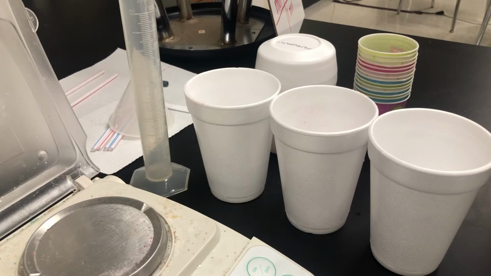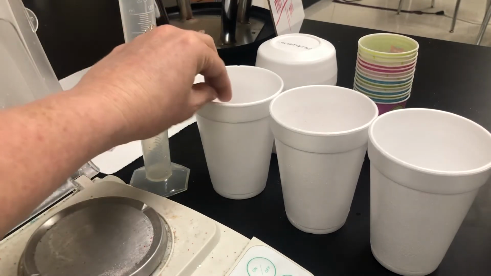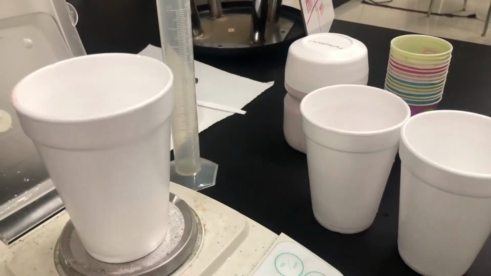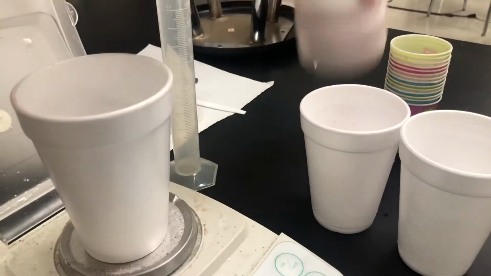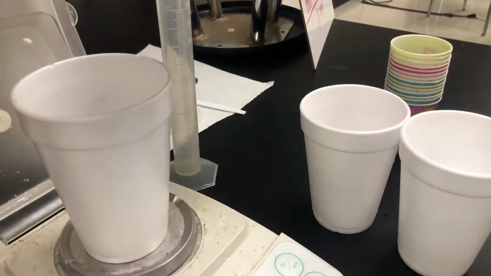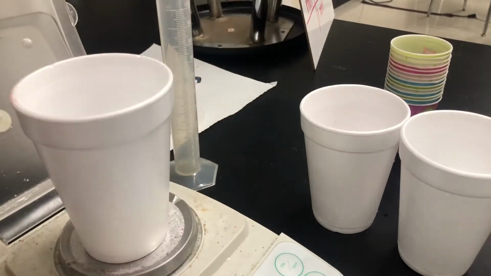And so here's what they're basically going to do. It says transfer the measured amount of Kool-Aid powder into your mixing cup. So I'm going to put my first mixing cup on here. I am purposefully not showing you the balance screen because you have to calculate how much I am putting in there. And so I'm going to weigh out what I calculated before you got here.